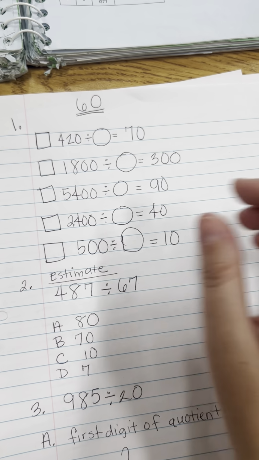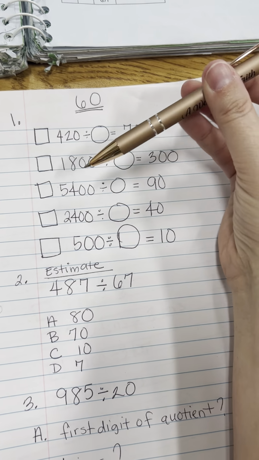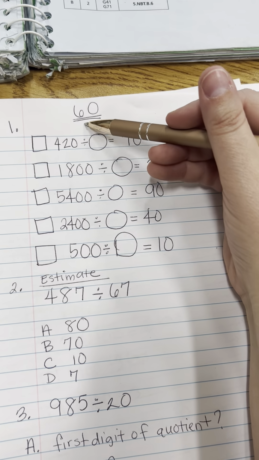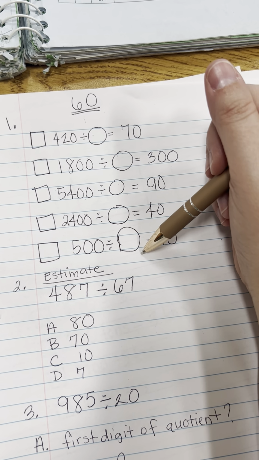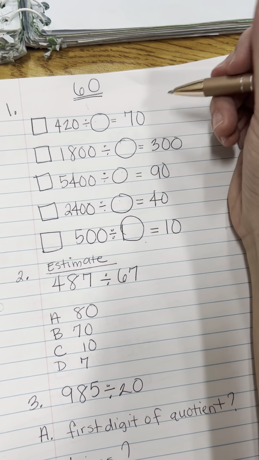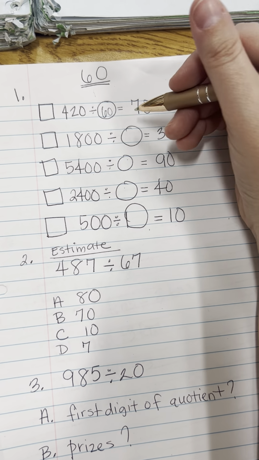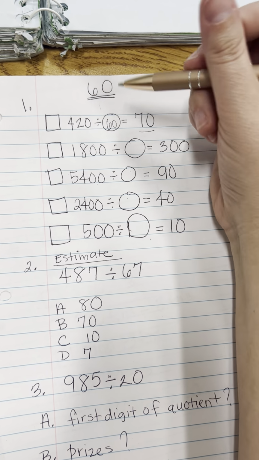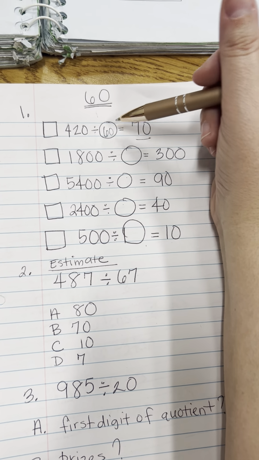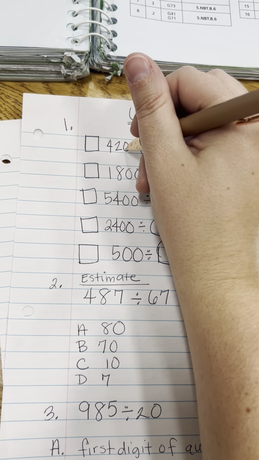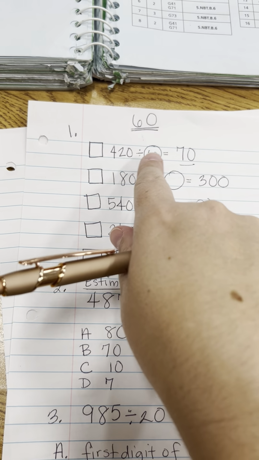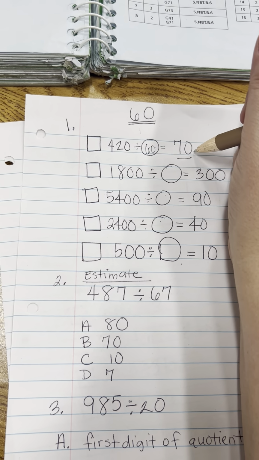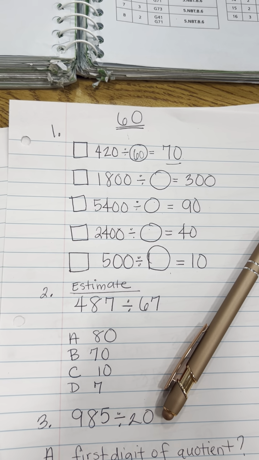The first question on your red pages was, select all of the following equations that, if we put 60 where these are, would make it true. So if I put 60 right here, would this answer be true? Well, when I taught everyone in class how to do these numbers with the zeros, I told them that you have to take the same amount of zeros off on both sides. They cancel each other out, they divide out, and then the answer has to have the same amount of zeros.